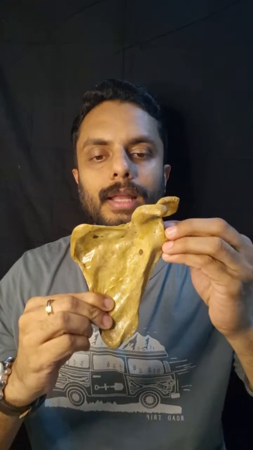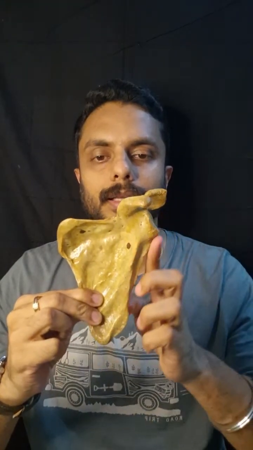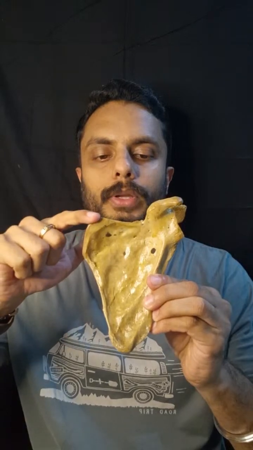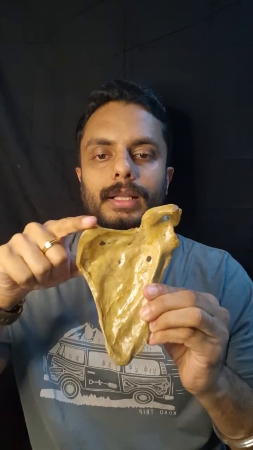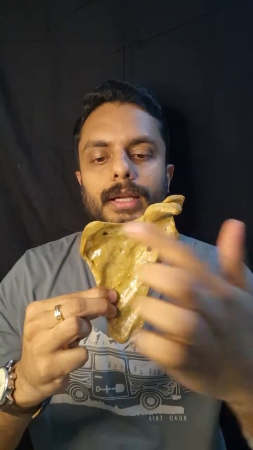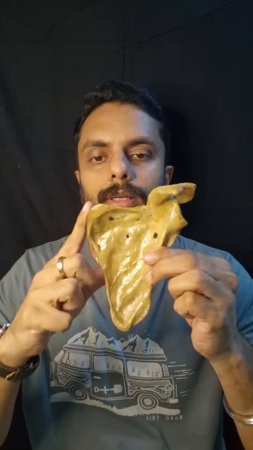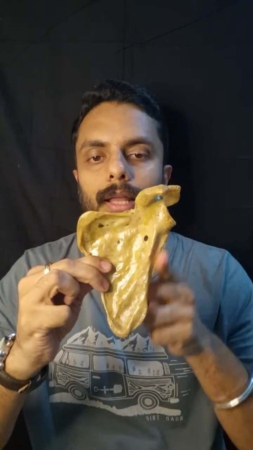Then the lateral angle and the inferior angle are connected by a thick border, which is visible here, that is the lateral border. And on top you can see the superior angle and the lateral angle are connected by a thin border, that is the superior border. So we have 3 angles, superior, inferior and lateral angle, connected by the superior border, medial border and the lateral border. So these are the boundaries.